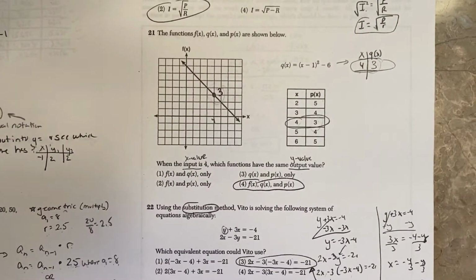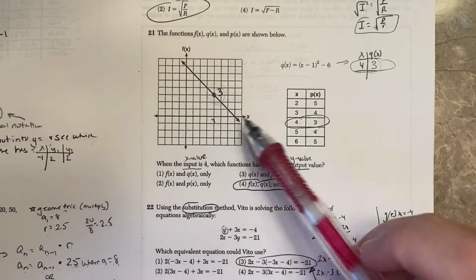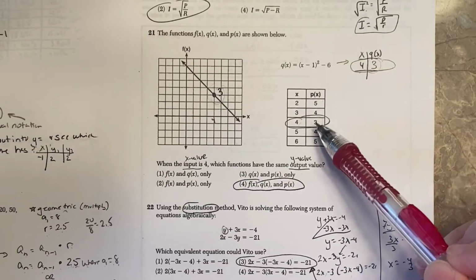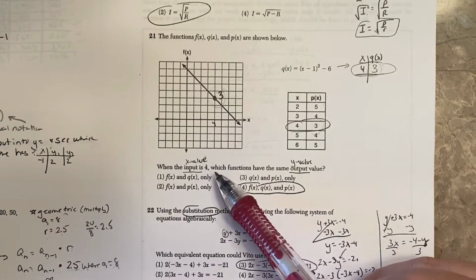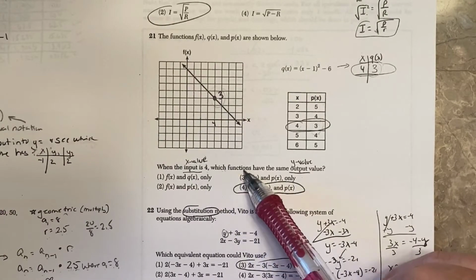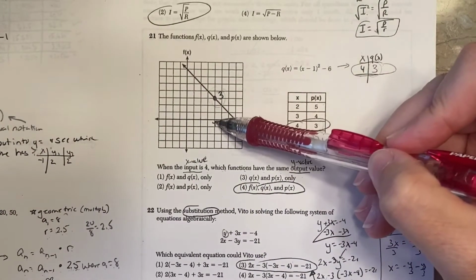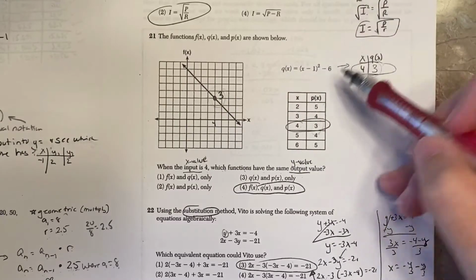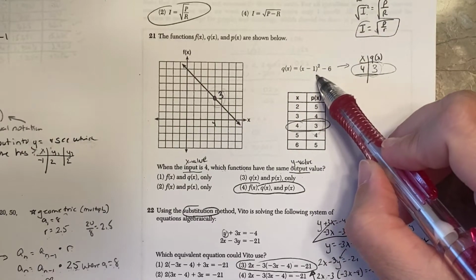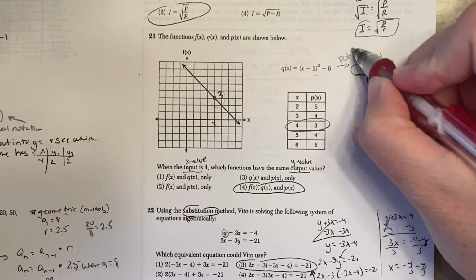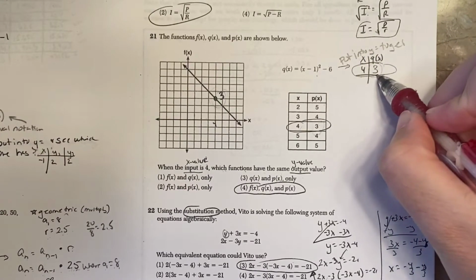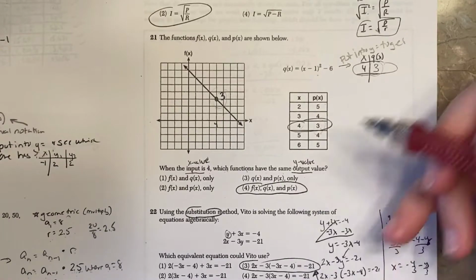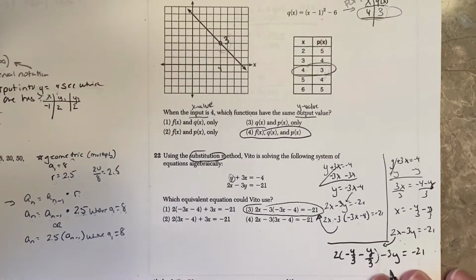21, the functions f of x, q of x, and p of x are shown. So f of x is this, q of x is up here, and p of x is here. When the input, so that's your x value, which is 4, which functions have the same output? So when x is 4, y is 3. I put this into the table, put it into y equals, and get 3. This one also was 3, and this one is also 3. So all of them have the same thing. So choice 4.